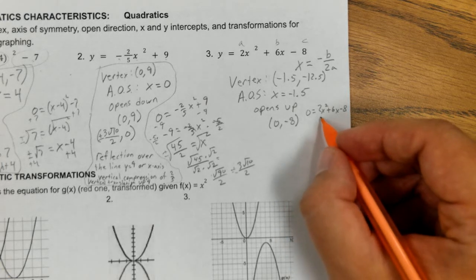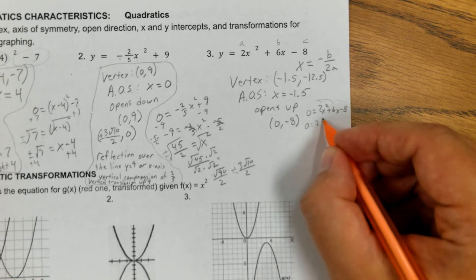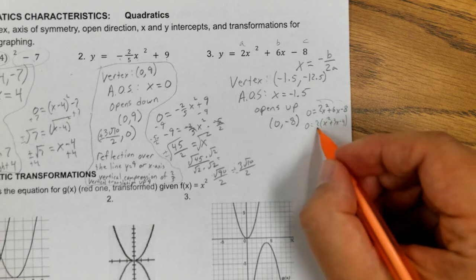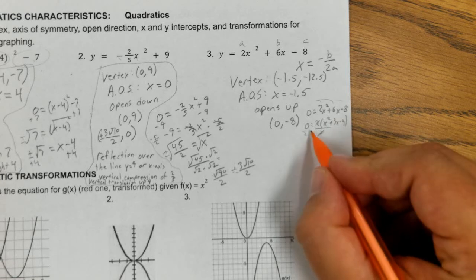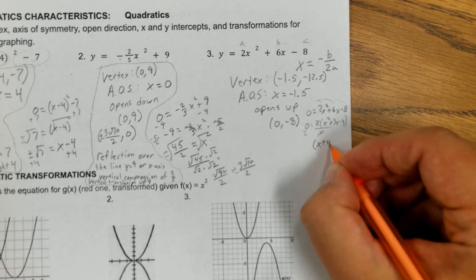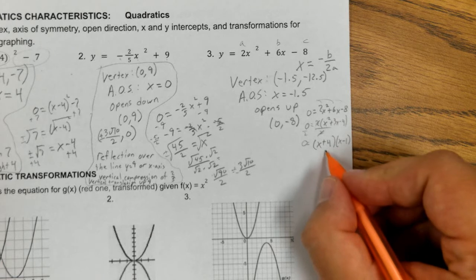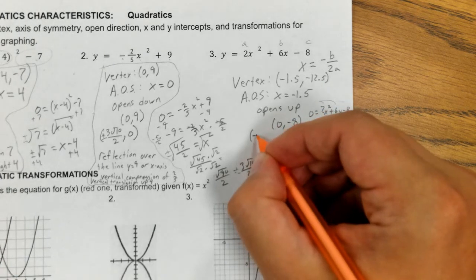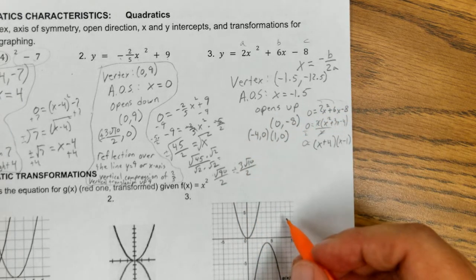I'm going to solve this by factoring, so if I take out a 2 out of everything, I get 0 equals 2 and then x squared plus 3x minus 4. I can just divide by 2 to get rid of that, and so I'm just left with x squared plus 3x minus 4 equals 0. That factors to x plus 4, x minus 1. And so if I solve that, I should get x equals negative 4, x equals positive 1. So negative 4, 0, and then positive 1, 0 for my x-intercepts.